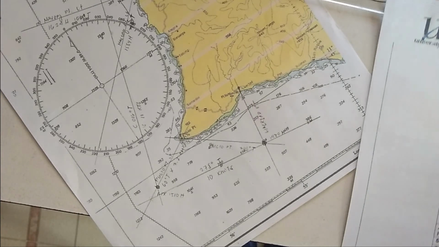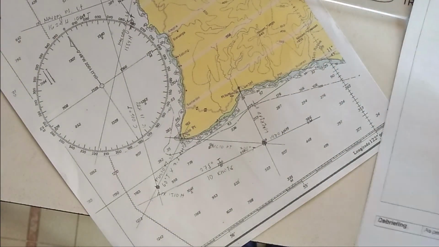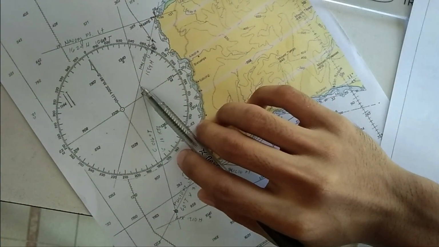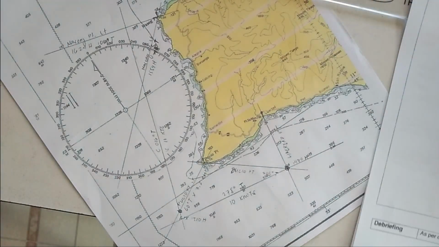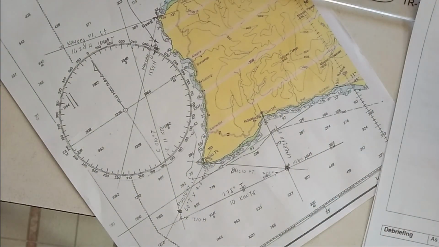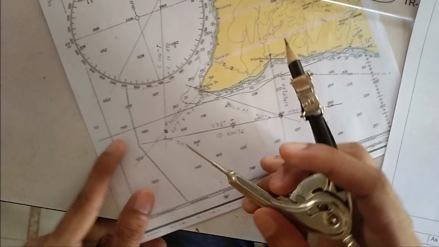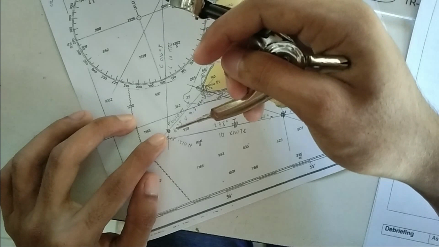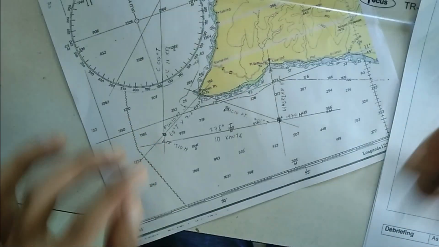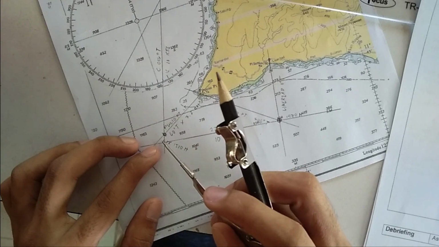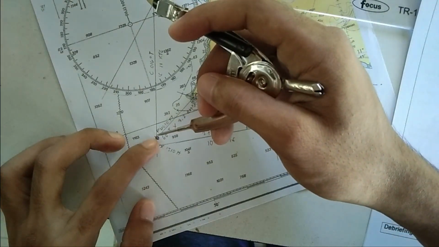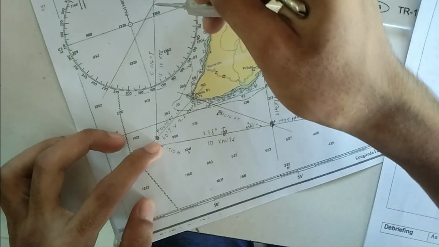Now we need to plot the dead reckoning at 1554. So locate your position at 1554. So the 1554 of the Nasong Point is right here. So we need to make sure about the distance run after 44 minutes. We have here 1510, then we have here 1554. 1554 minus 1510 is equal to 44 minutes. 44 minutes divided by 60 is equal to 0.73 hours.